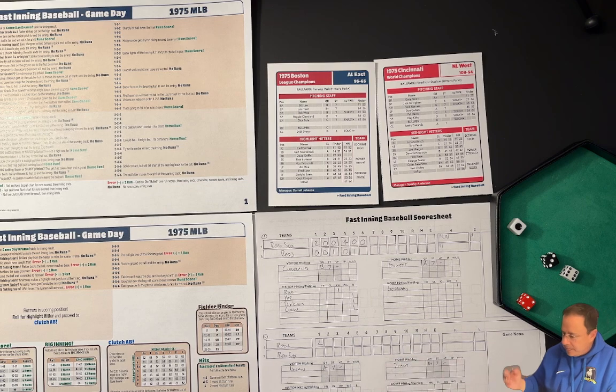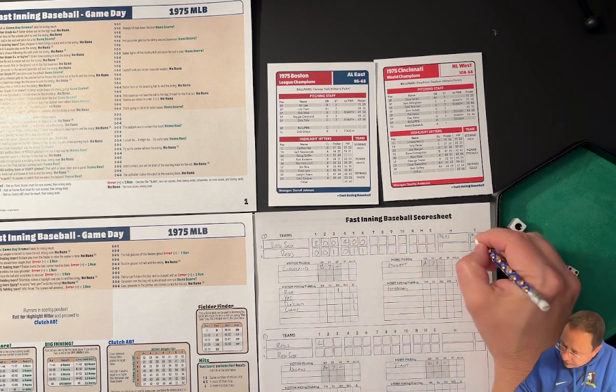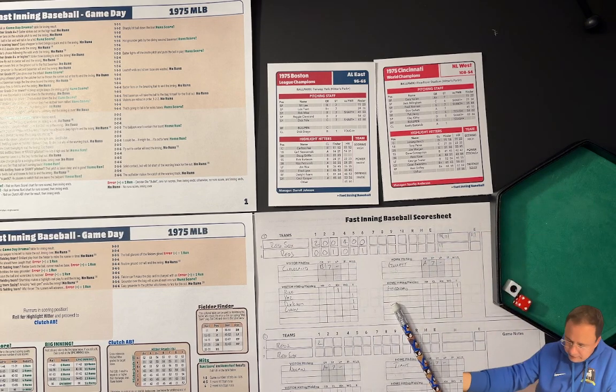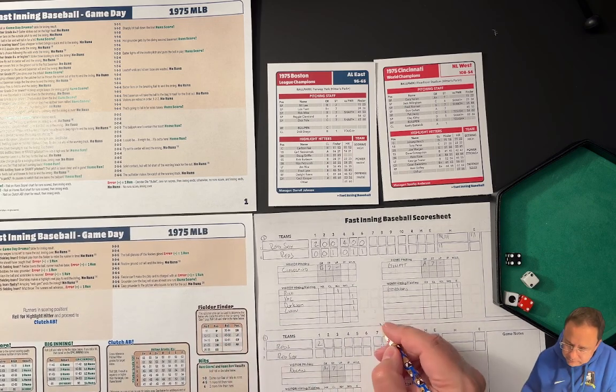3-4-6. This is nuts. It's another error. And a run's going to score. Wow, Reds get another run on another error. This time, the error is on the third baseman, Petrocelli.